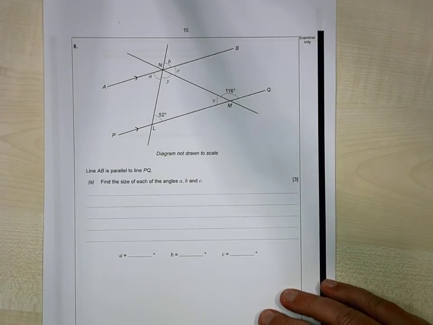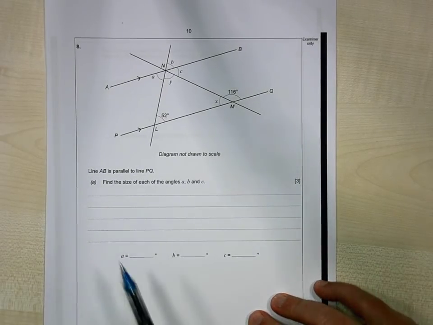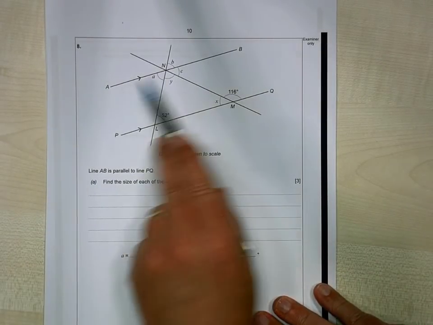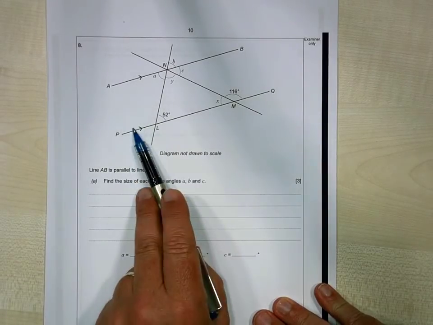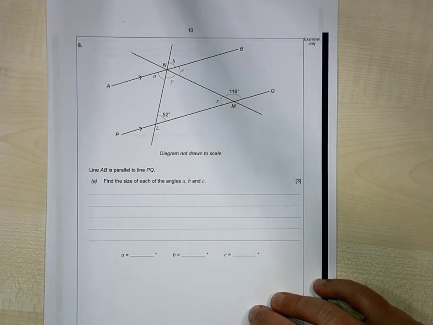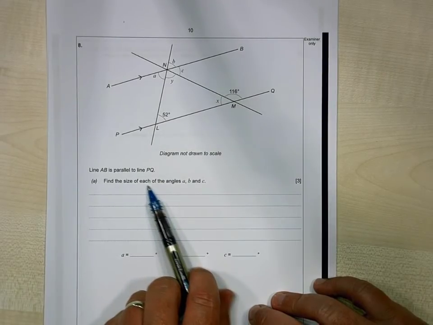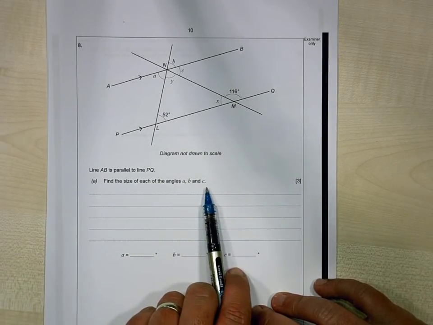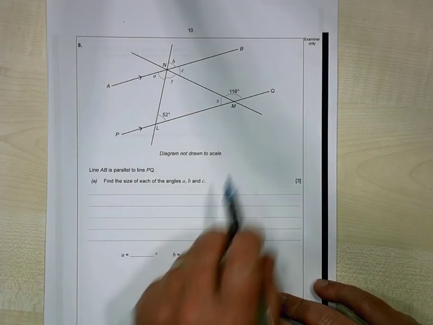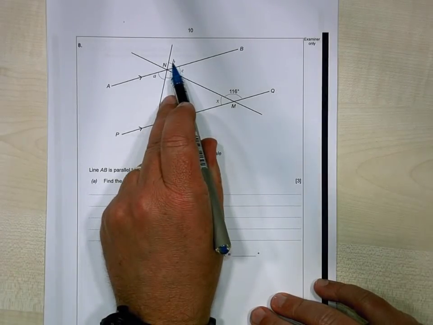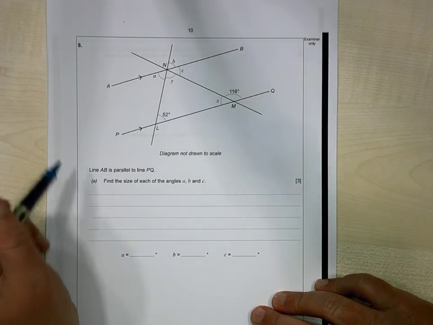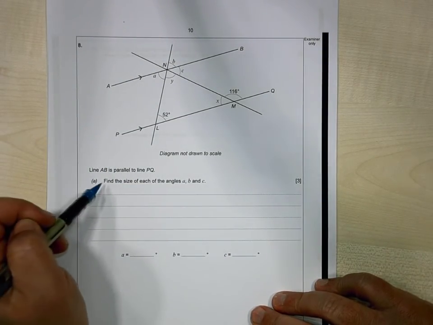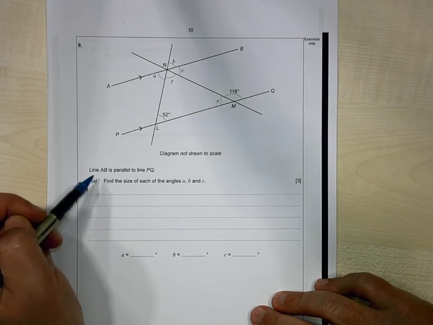Question 8, parallel lines. Line AB is parallel to the line PQ. And we can see they've got little arrows on there to trigger that. Find the size of each of the angles A, B, and C. So we've got A, B, C. As soon as you look at parallel lines, start looking for Z's.